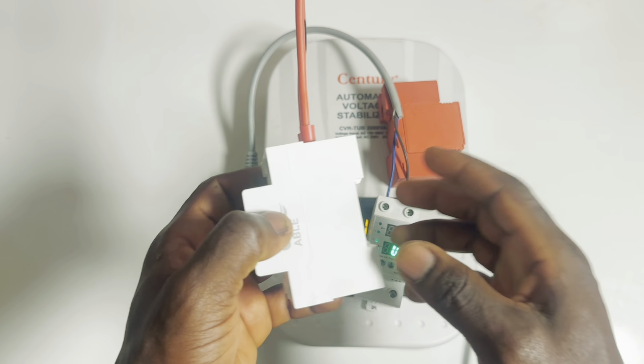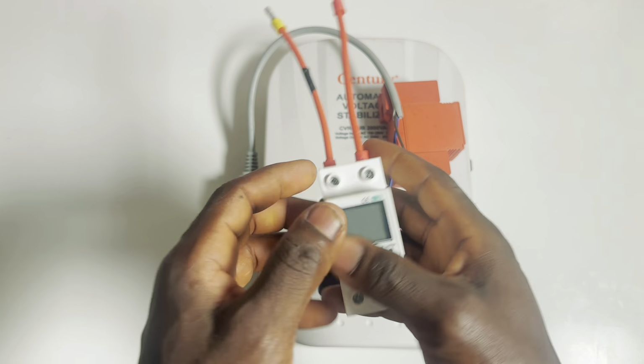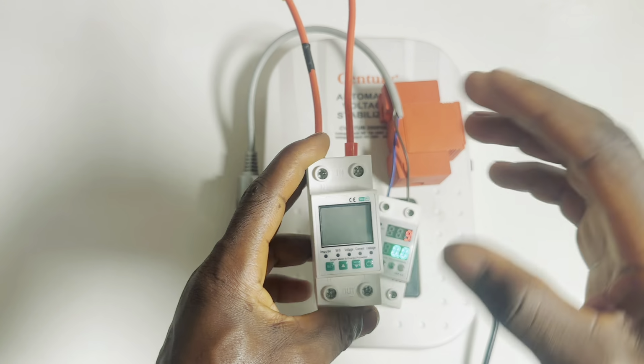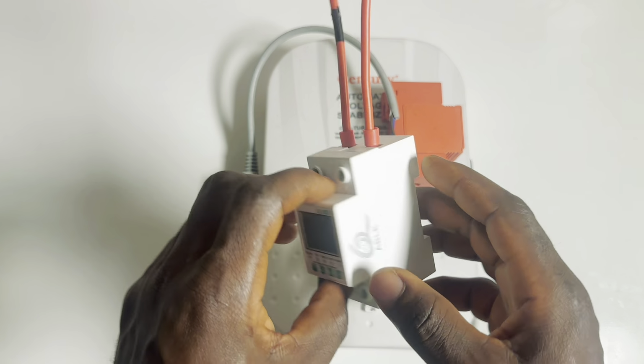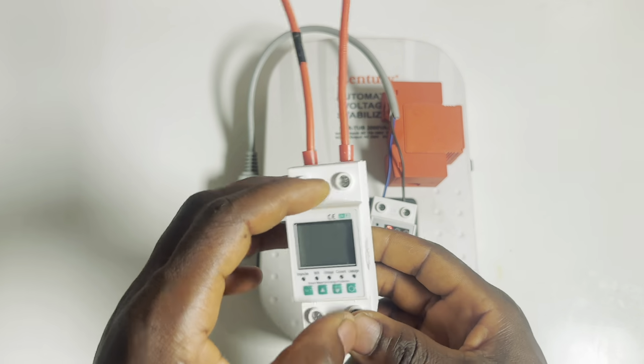And this one, you can actually use it for leakage detection too. This one is also a 63 amps smart meter. So that is basically the difference between all of them.